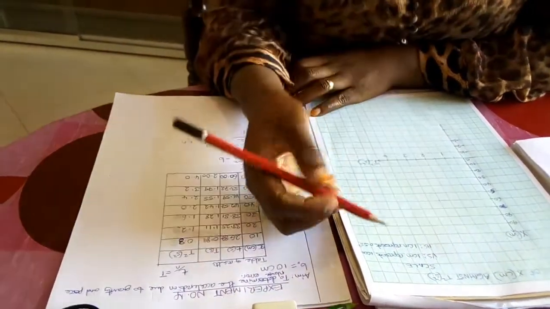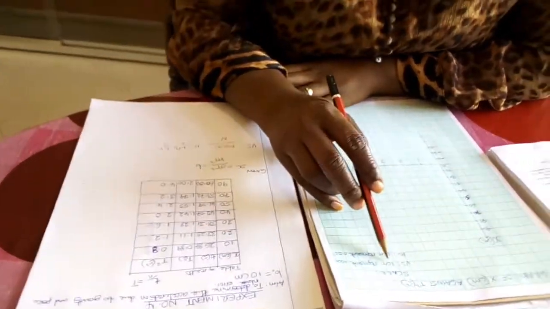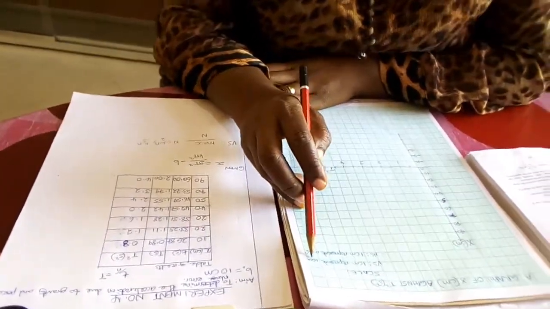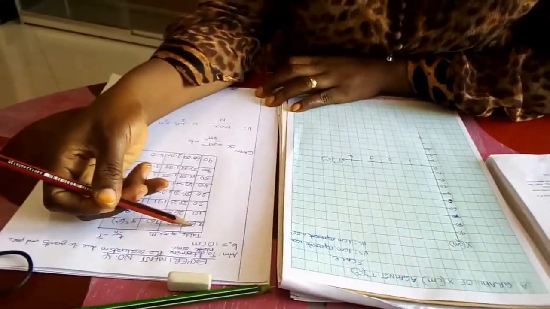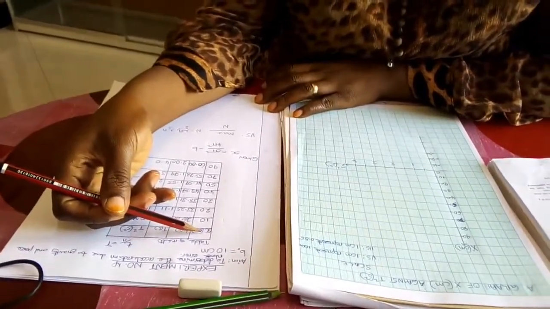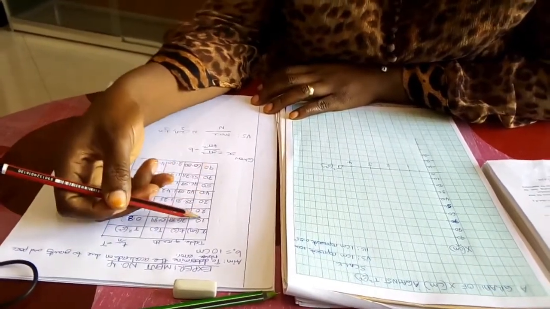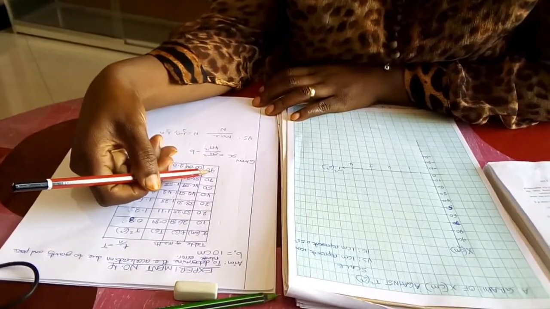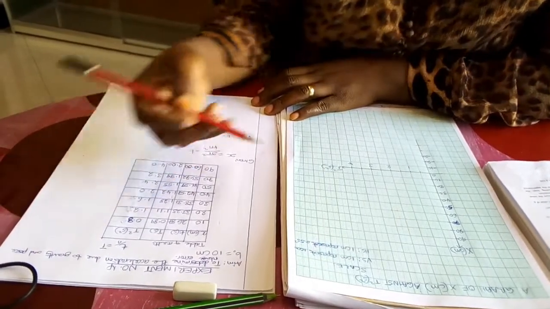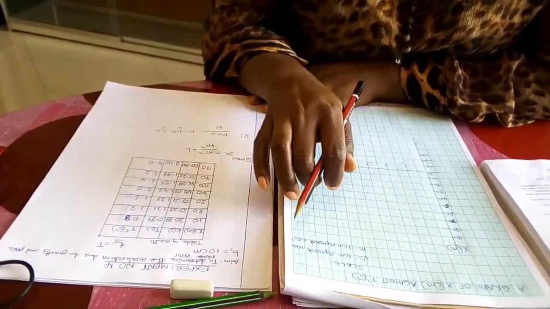Okay. So according to me, I have the vertical scale: 1 centimeter to represent 10. Since the vertical data in my table of results starts from 10 up to 190, 1 centimeter represents 10.